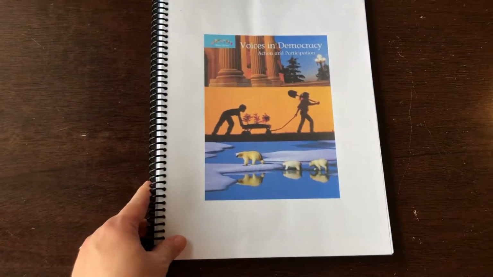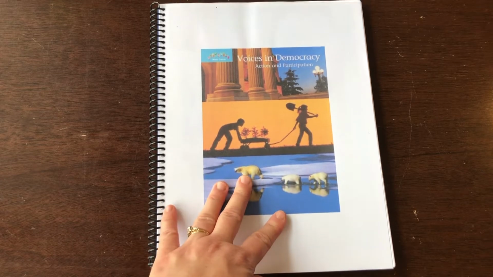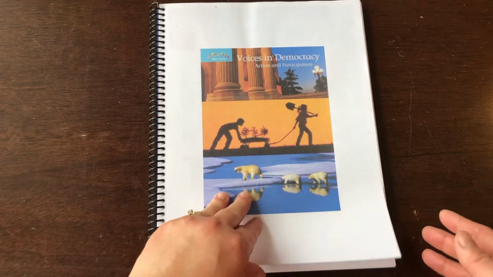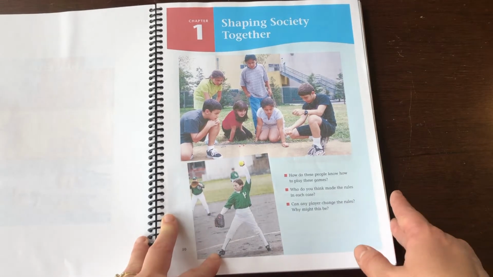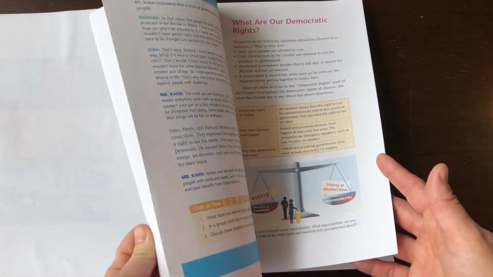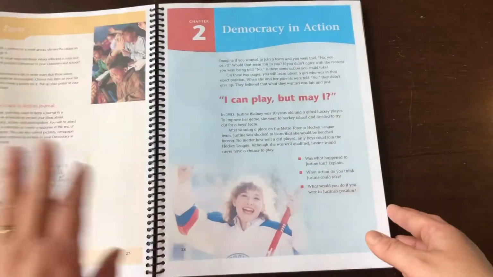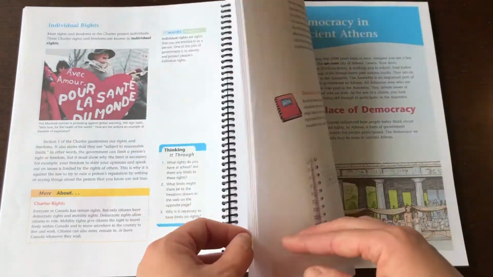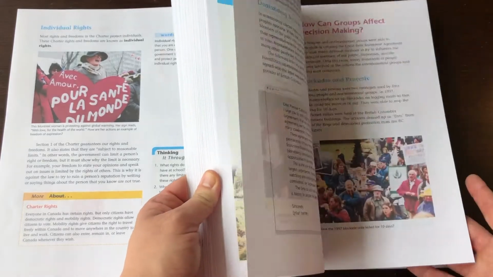And then the next main resource is Voices in Democracy, Action and Participation. This is a textbook. I believe that it's used in Alberta schools, or it was used. So it's definitely geared towards Alberta. There's 8 or 9 chapters that kind of goes through the different levels of government, as well as the history of what is democracy, what is government. And I feel like even though it's geared towards people in Alberta and it has a lot of Alberta examples, it has definitely got a lot of just general Canadian information and history.